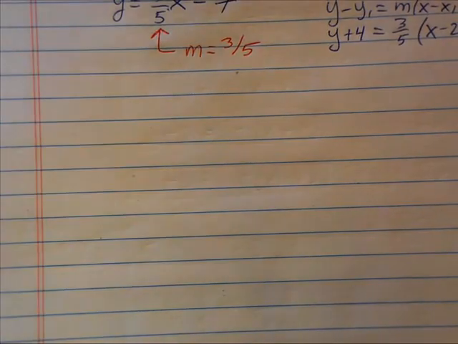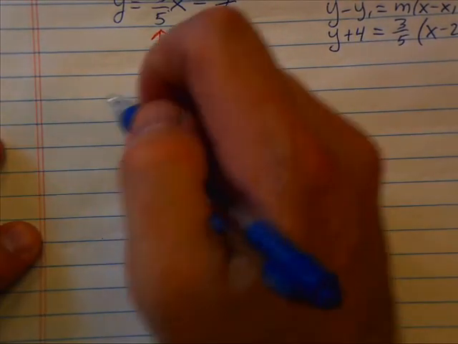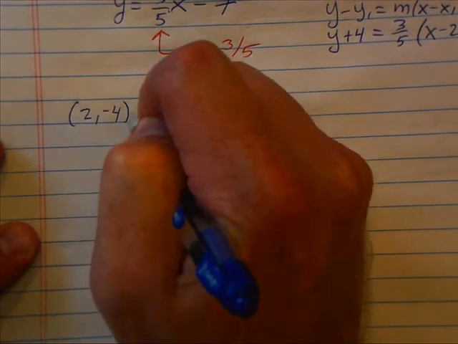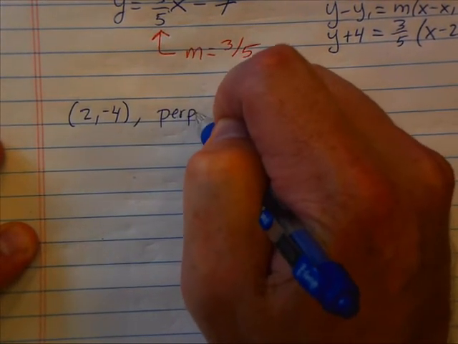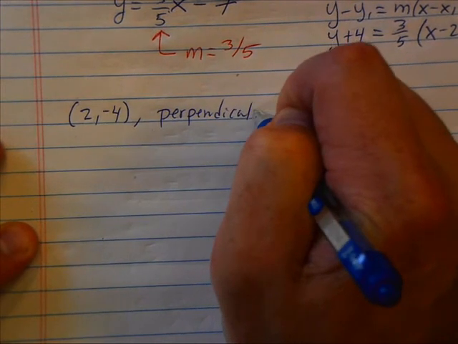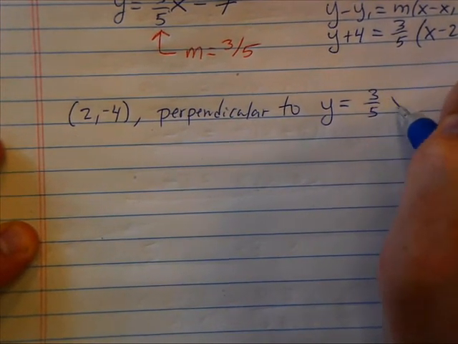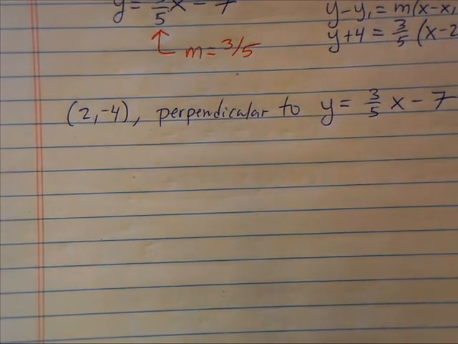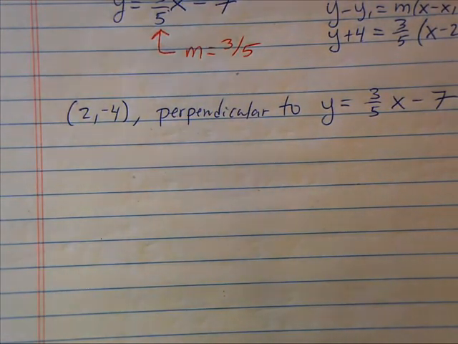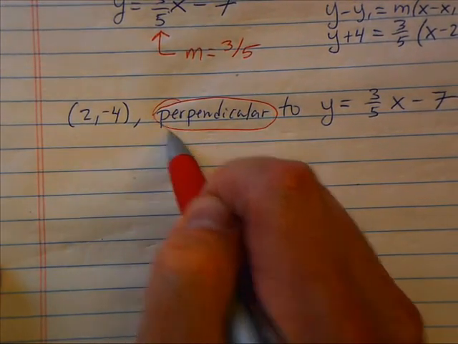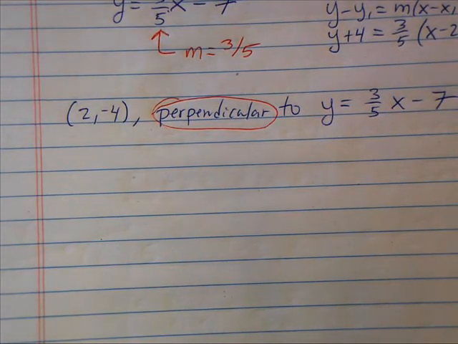All right, another problem you're going to see, the exact same directions, so I'm not going to write it all out. Find the equation of the line through (2, -4), perpendicular to y equals 3/5 x minus 7. So now I changed one word. Instead of the word parallel, I wrote the word perpendicular. What do you know about perpendicular lines?